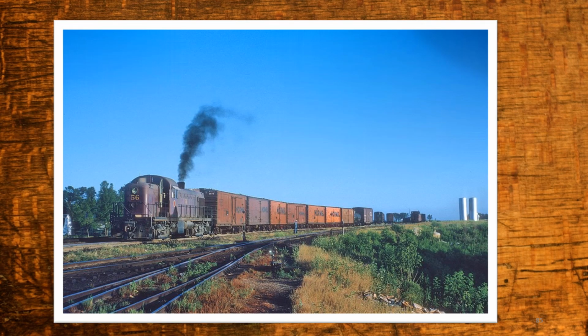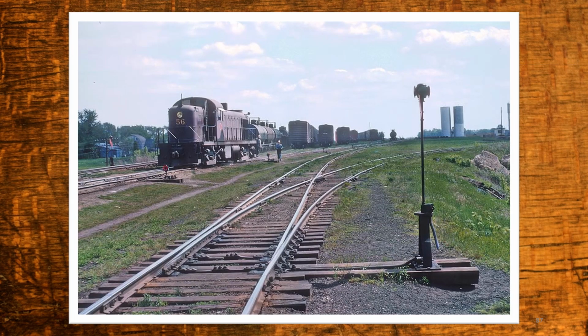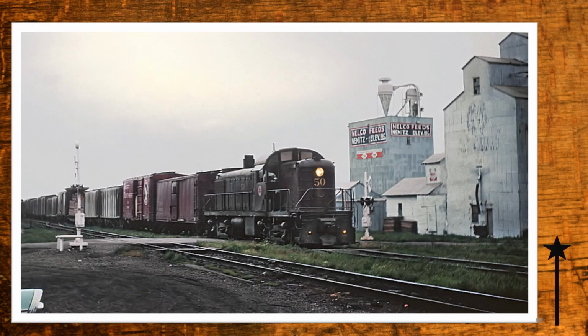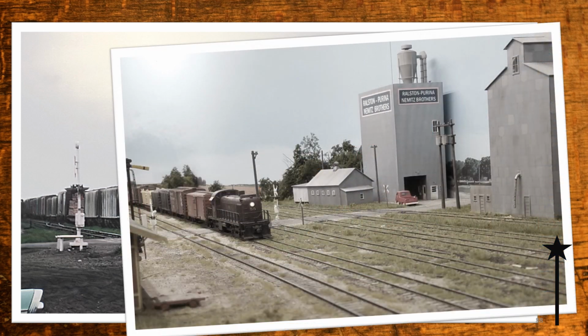Here's another prototype shot of an Austin turn at Hayfield. Another shot on the layout. Here he's working the yard at Hayfield. Here's a return shot of him coming back from Austin. And then here's another similar shot on the layout of an Austin turn coming back from Austin, coming into Hayfield from the south.